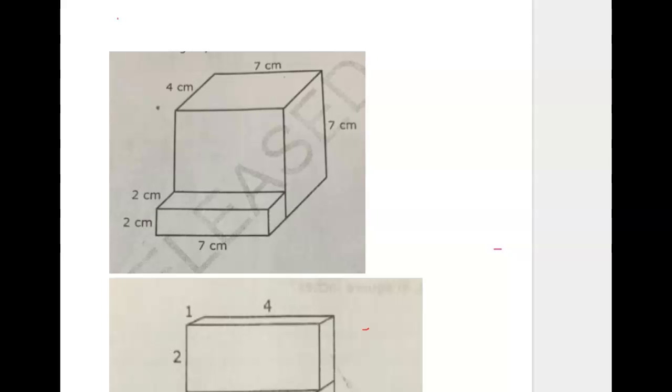Today, I am going to discuss with you how to find the volume of two rectangular prisms that are being put together without overlapping each other. We know that the formula in solving for the volume of a rectangular prism is V equals L, which is length, times W, which is width, times H, which is height.